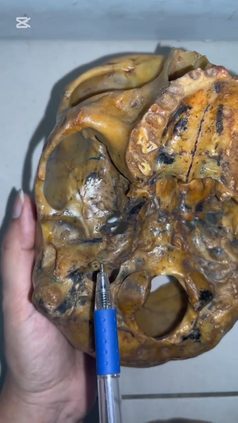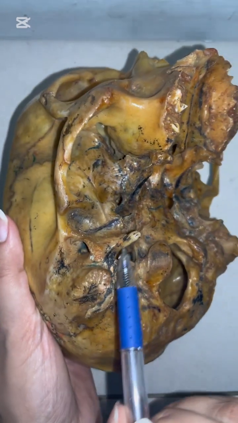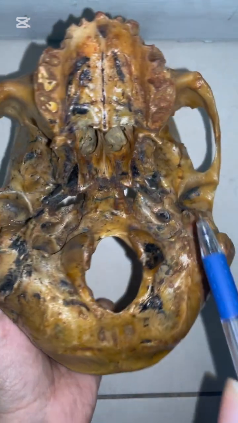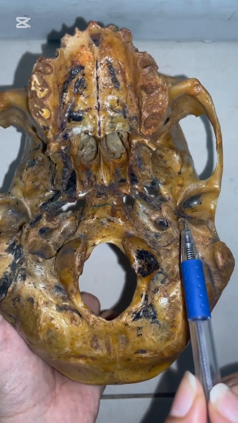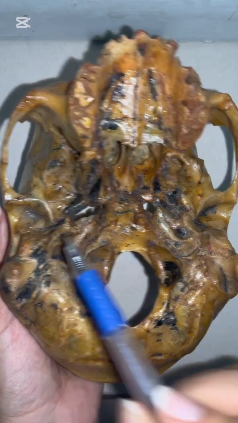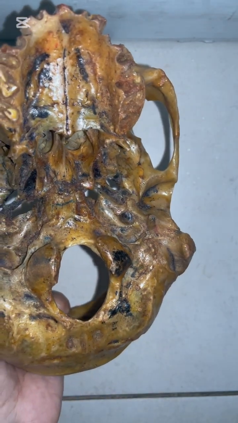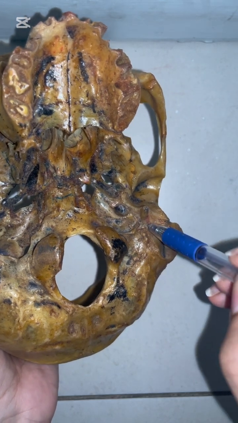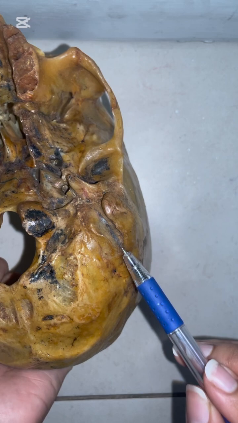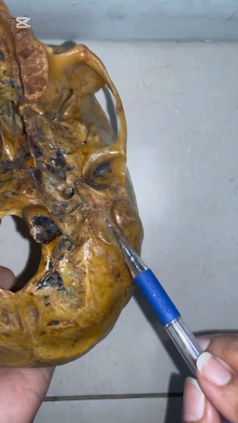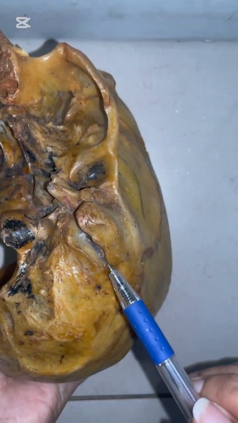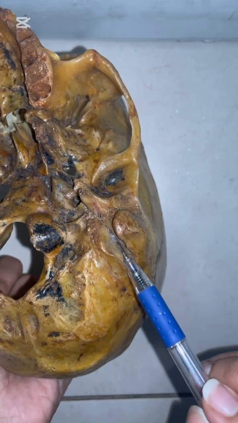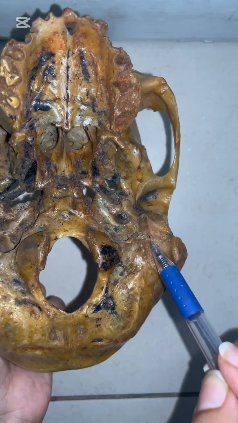Next we have the styloid process. Styloid process is a needle-shaped process. It is part of the temporal bone. Here, this is the styloid process of the other side. Then at the root of the styloid process, we have a foramen, the stylomastoid foramen. This is the mastoid notch. Just behind the stylomastoid foramen is the mastoid notch. And this projection is called the mastoid process. It is part of the temporal bone. So the mastoid process is on the lateral side of the mastoid notch. Just anterior to the mastoid notch is the stylomastoid foramen.